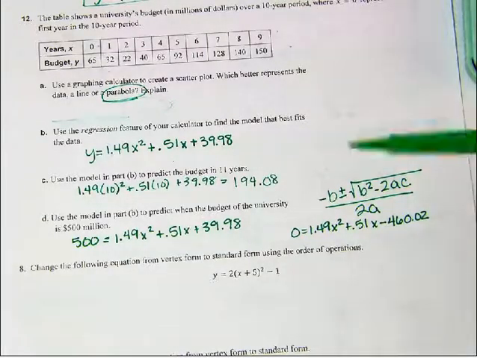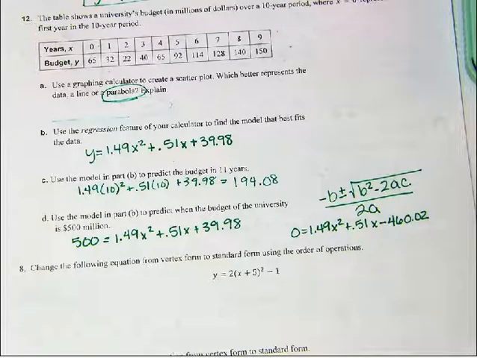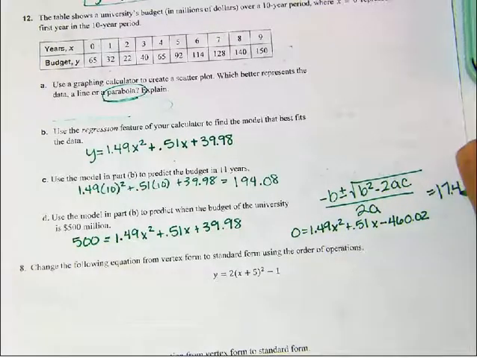We keep the positive answer. You'll get 2 answers. And you will see that even with our graph, we got 17.4. Okay.